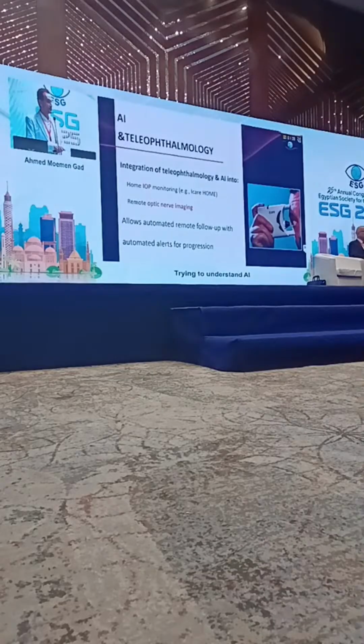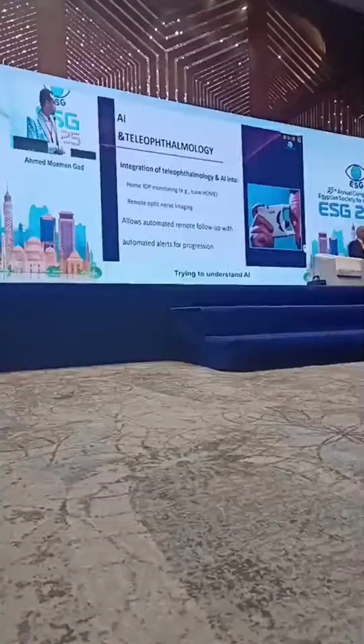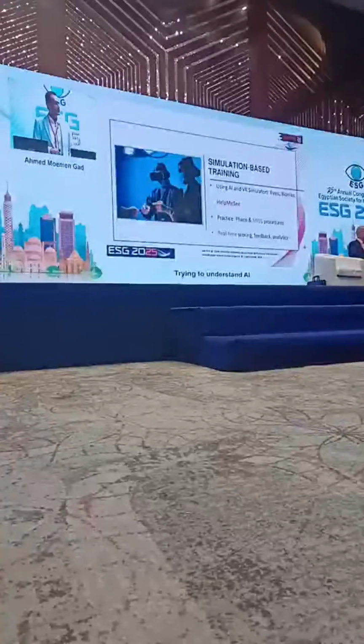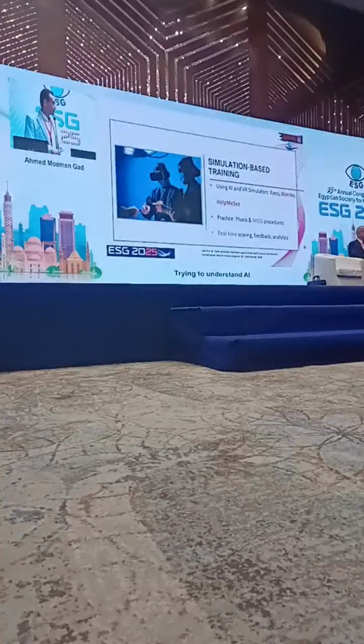Also, by integrating AI in perioperative ophthalmology, we can use home IOP monitoring with remote optic nerve imaging, which allows automated remote follow-up with automated alerts for progression. In the field of training on surgical maneuvers, AI and VR simulation can be integrated to practice phaco and MIGS procedures with real-time scoring, feedback, and analytics.